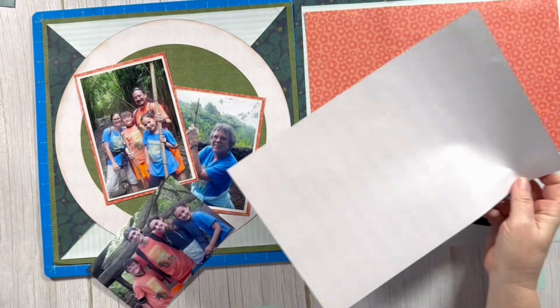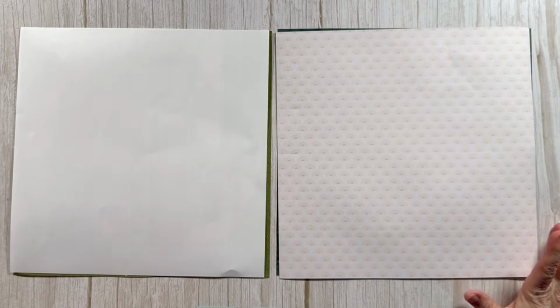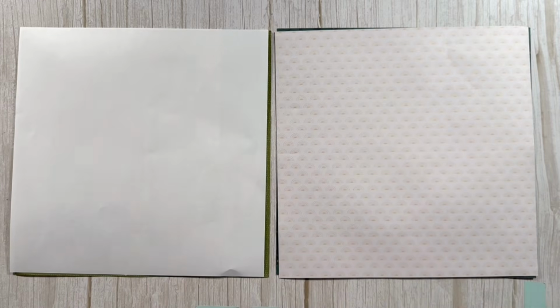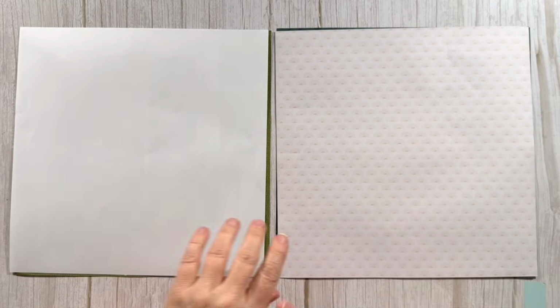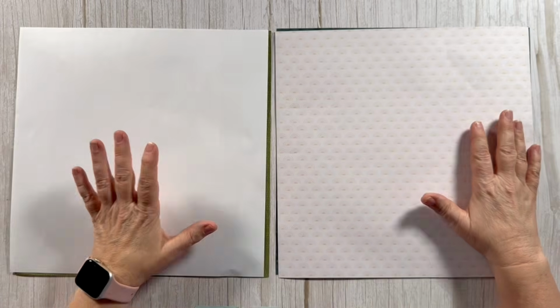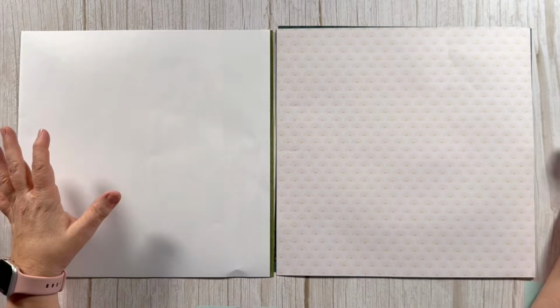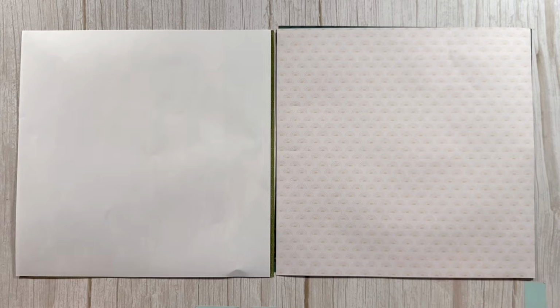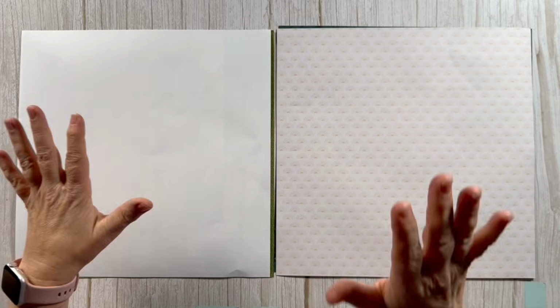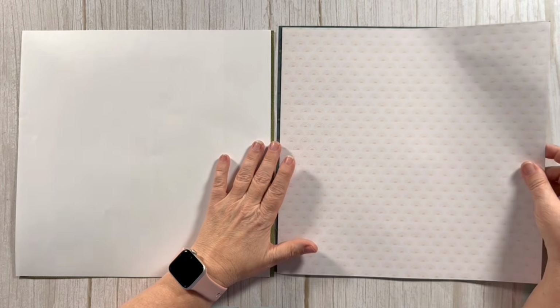Okay, everybody, so I went off camera and I put my mats on all of my pictures on the right hand side, and I was chit-chatting away, and then I realized that I forgot to hit record. So I've finished my layouts, and I've come back on, and I'm going to walk through the process of what I did while I was off camera.